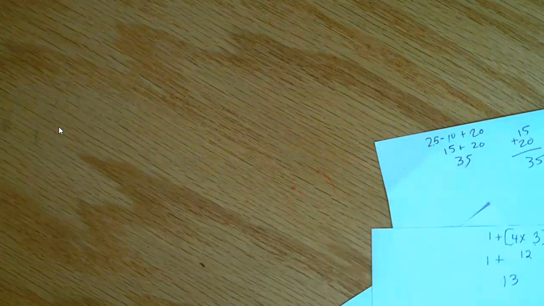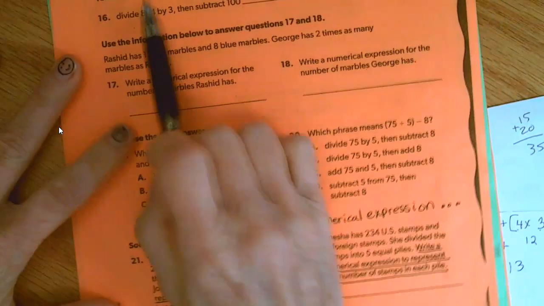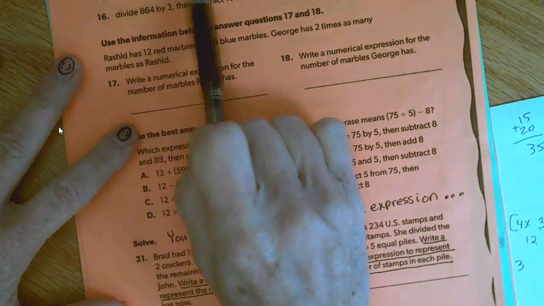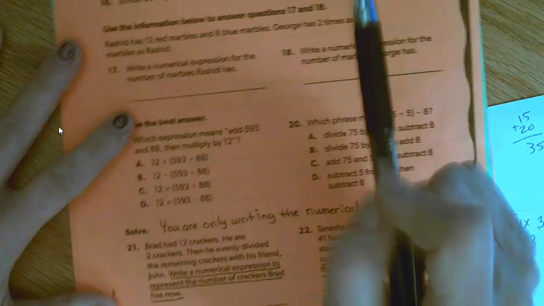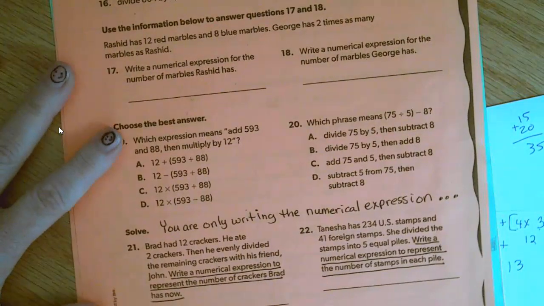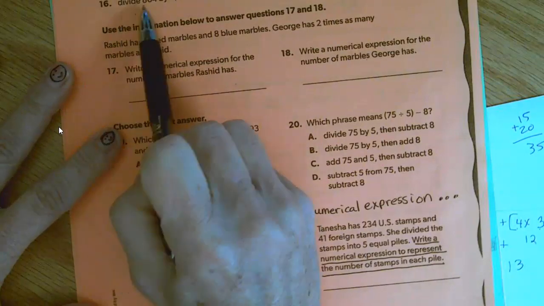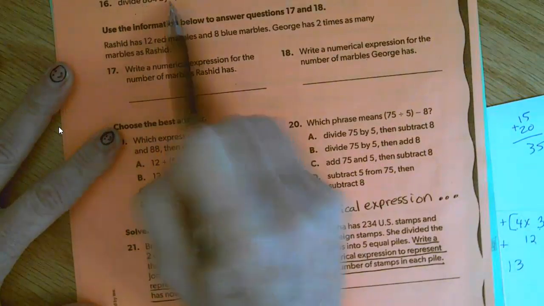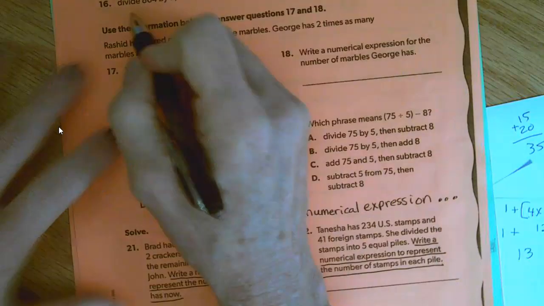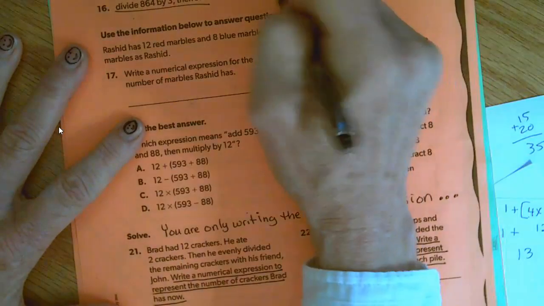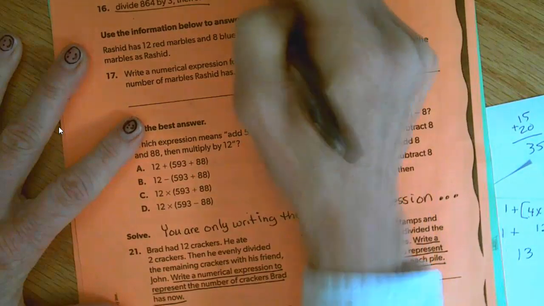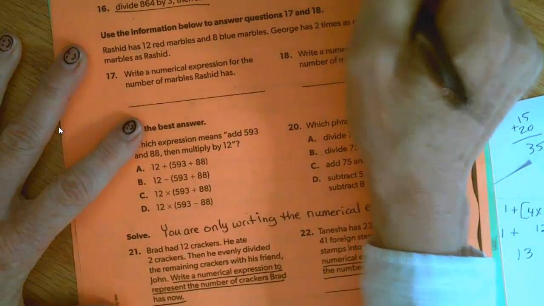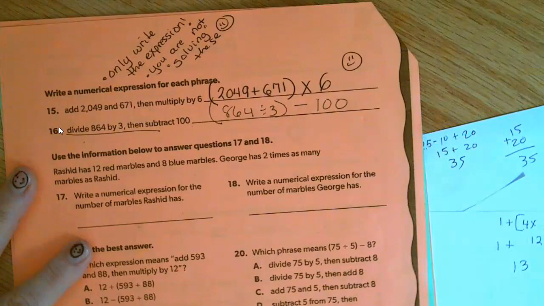All right, let's take a look at the back side and finish this up. Write a numerical expression for each phrase. Now, we weren't solving these, we were just writing the numerical expression. Divide 864 by 3, then subtract 100. Well, I'm just going to do exactly what they said. 864 divided by 3, and then subtract 100. Easy enough. There it is.